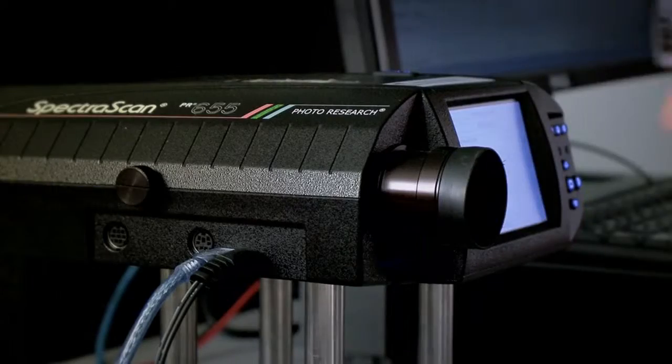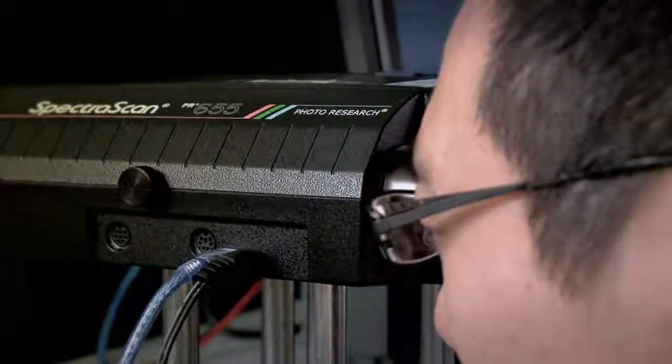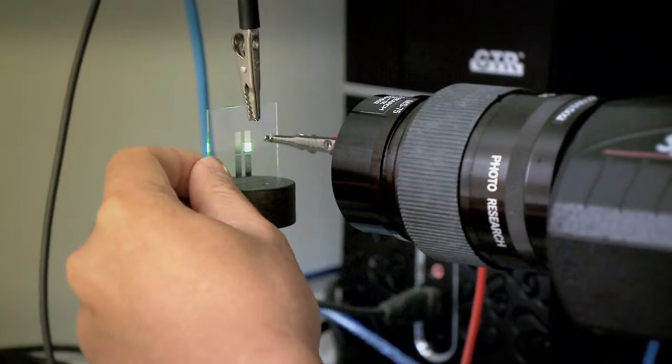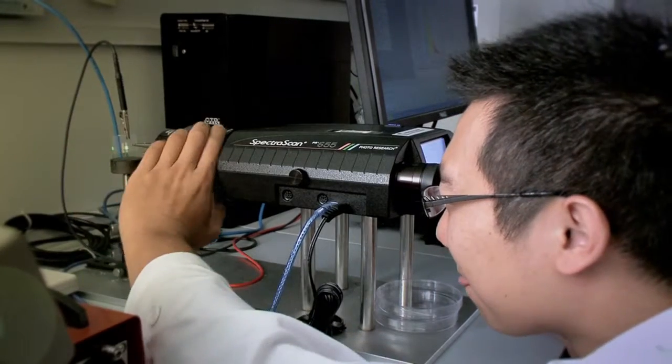We are finding more energy efficient processes for lighting. So that means with lower power input, you get the same brightness. And so it's sort of more energy saving.